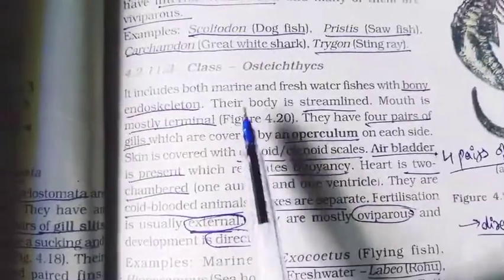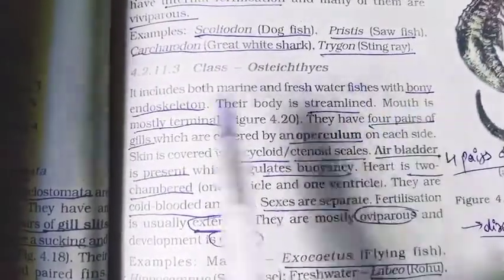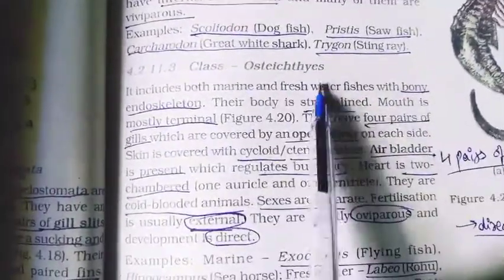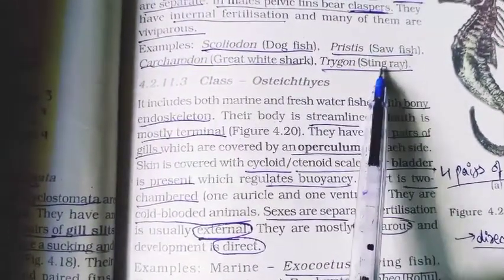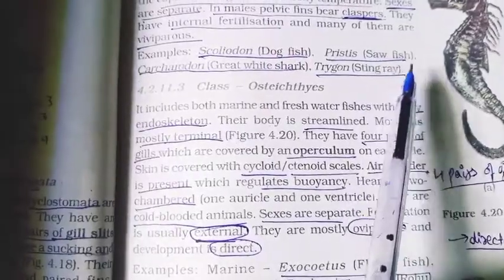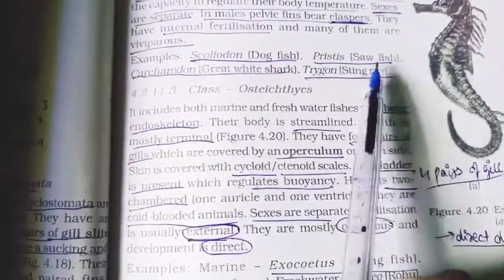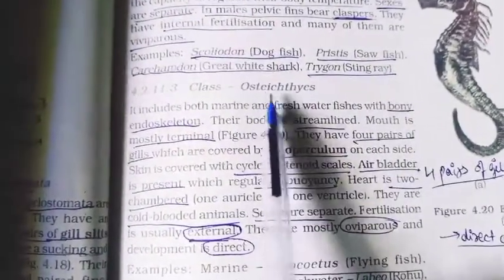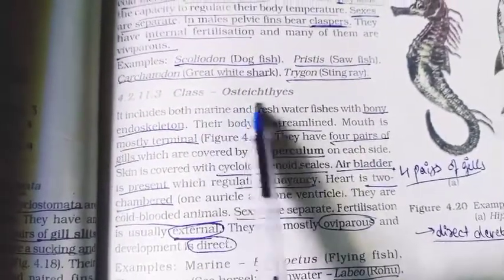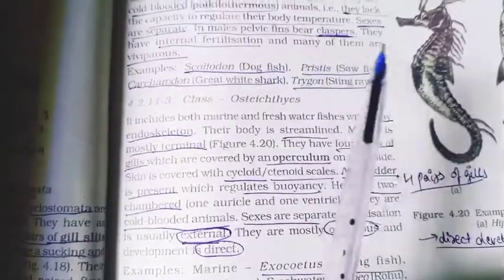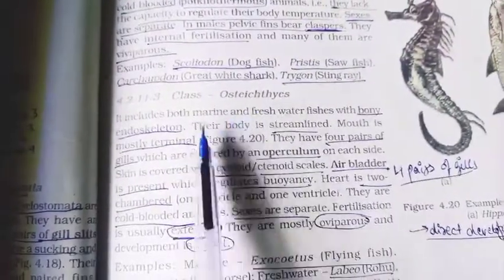The second class of Pisces is Osteichthyes, that is jaw bearing, meaning Gnathostomata. It includes both marine and freshwater fishes with a bony endoskeleton. Osteichthyes include small fishes. In Chondrichthyes we studied about the shark. A shark is very dangerous; it can even attack humans. A shark can eat humans, but the fishes that come in Osteichthyes are edible. So humans eat Osteichthyes and Chondrichthyes eat humans. So it's like a trick.